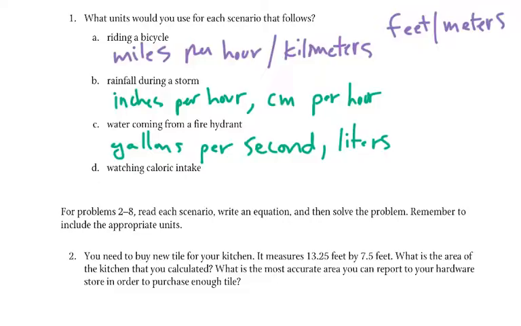Okay, watching caloric intake. So there's really only one that works for this one, because you're dealing with food, and food is measured usually in calories. And typically they measure it per gram, or I suppose ounce if you wanted to. So there are those ones. Okay, let's move on now.